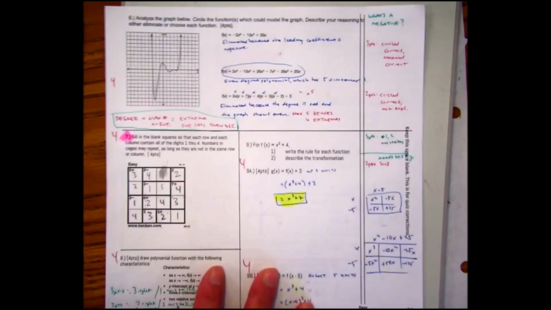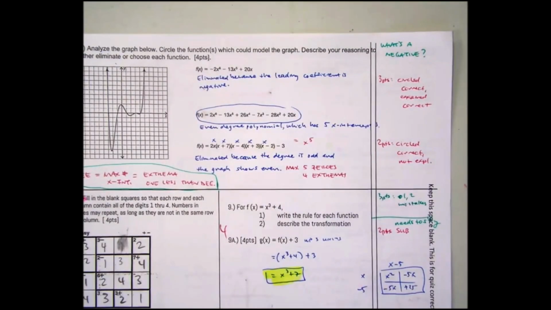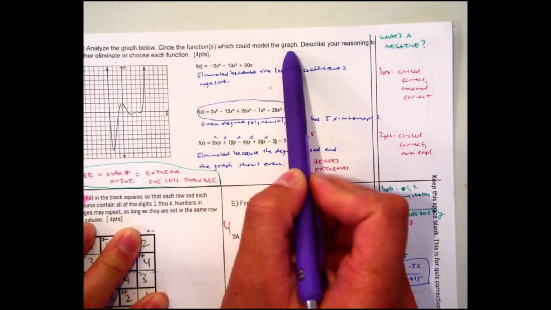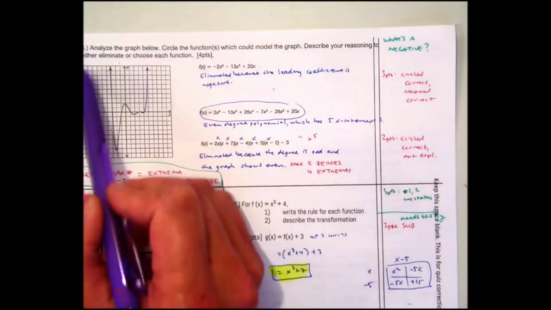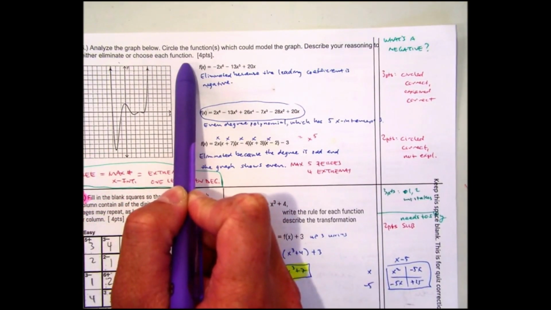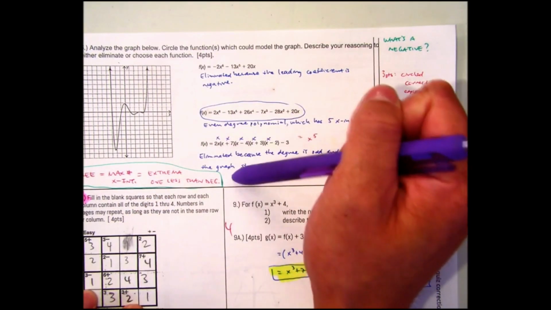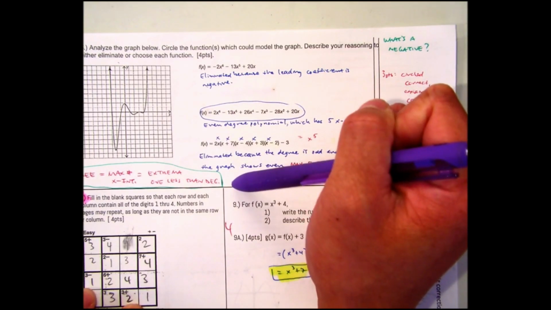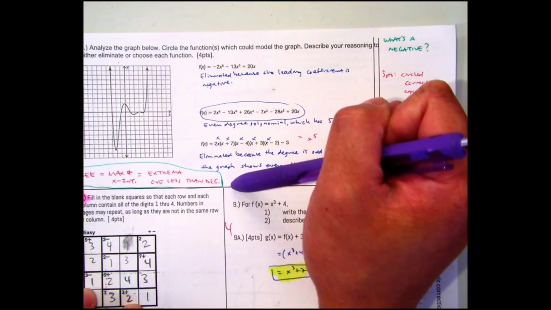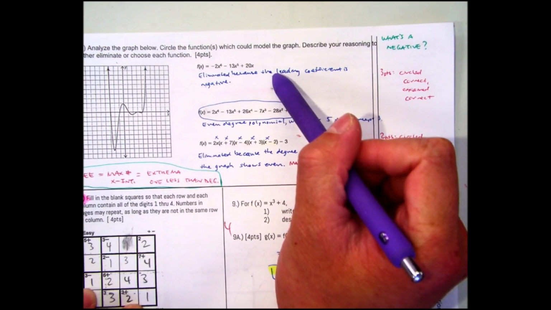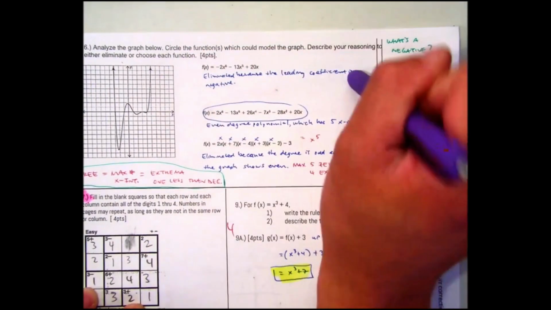Alright, on the back side, question number 6. Analyze the graph below. Circle the function which could model the graph, and describe your reasoning to either eliminate or choose a function. It's around prom time, so I just want to use prom as an example, okay? Maybe it's like a TV show. You're given 3 people who want to take you to prom. Circle the one you want to go with. Are you just going to close your eyes and be like, eeny, meeny, miny, mo? No, you're like, man, he or she's too short for me. Write that down.